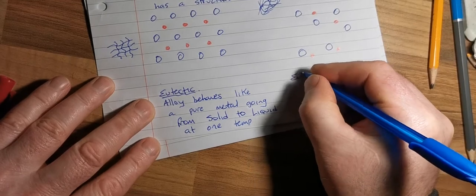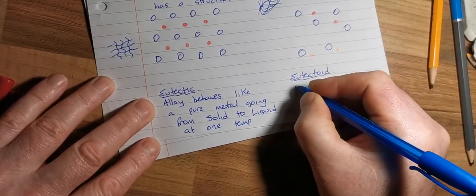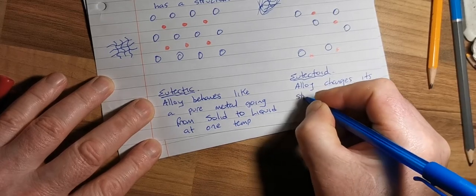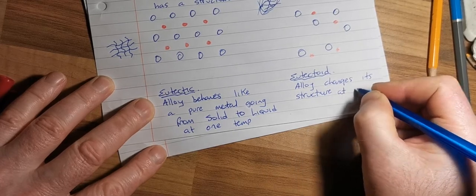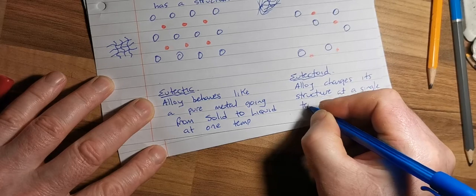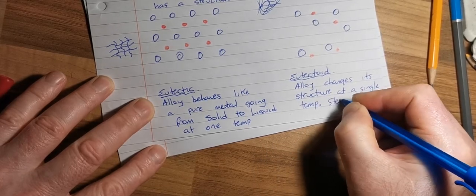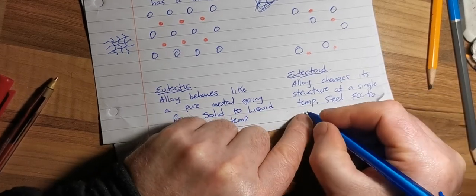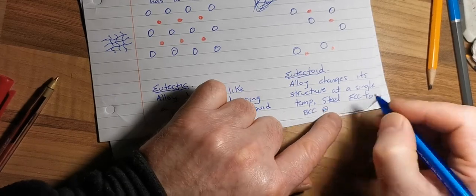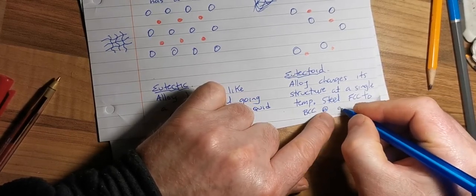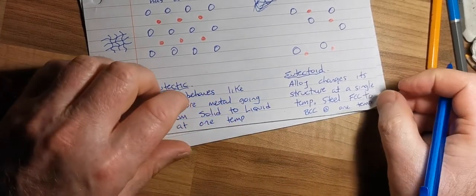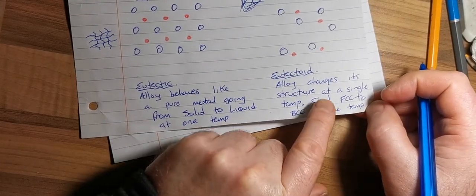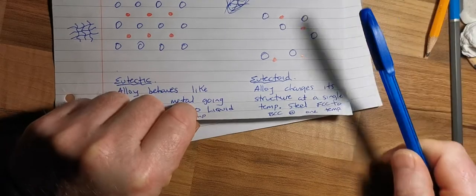And a eutectoid is where an alloy changes its structure at a single temperature. So like steel goes from FCC to, no, this is not what you want to be doing in an exam, FCC to BCC at one temperature. That's 4.3% carbon at 1140 degrees, I think. But as I say, it's a question that we don't cover, so I won't harp on it a while on here.